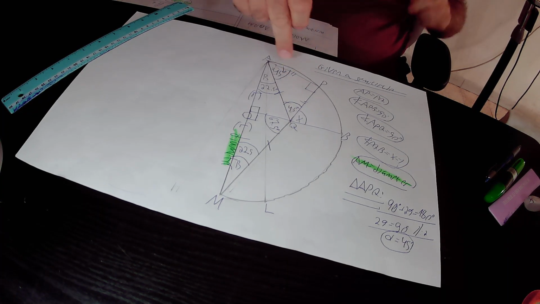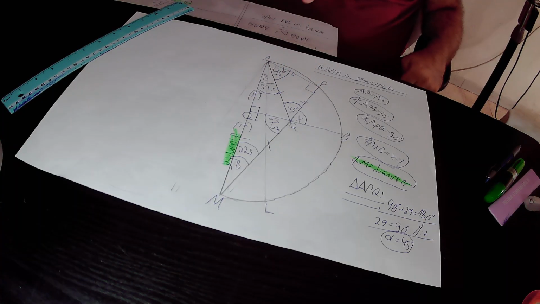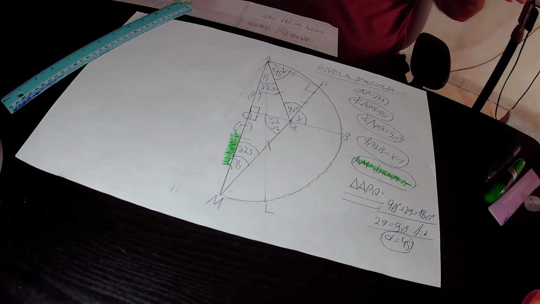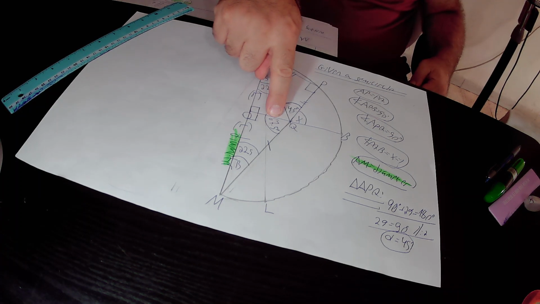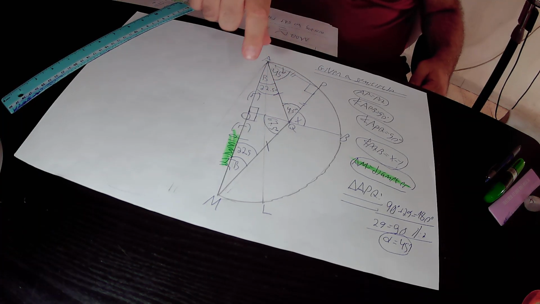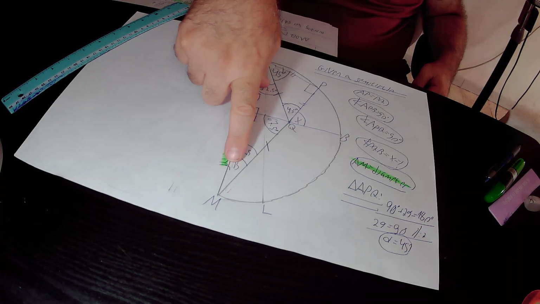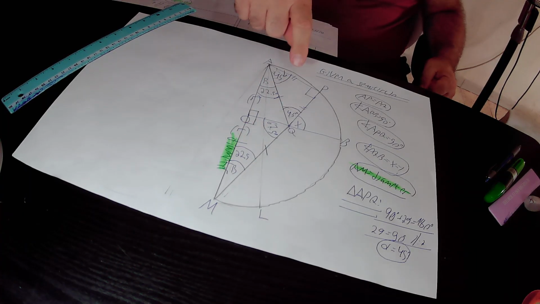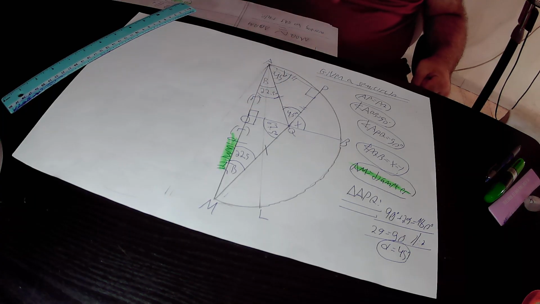So what is the size of the external angle AQP? According to rule 8, the size of the external angle AQP must be equal to the sum of the two interior angles that are not adjacent to it. This is angle AQM, that is definitely adjacent to angle AQP. The two other angles that are not adjacent to angle AQP are those two angles. Therefore, the size of the external angle AQP according to rule 8 must be equal to beta plus beta.